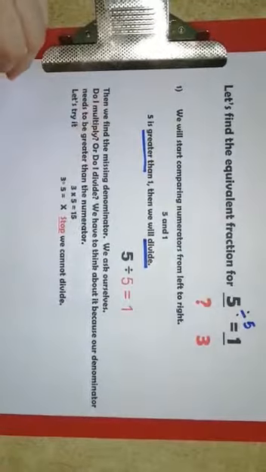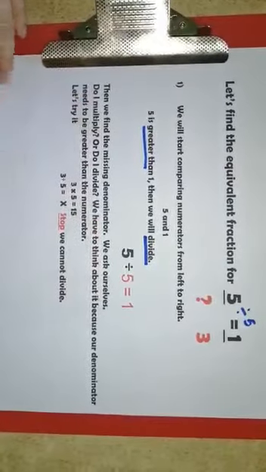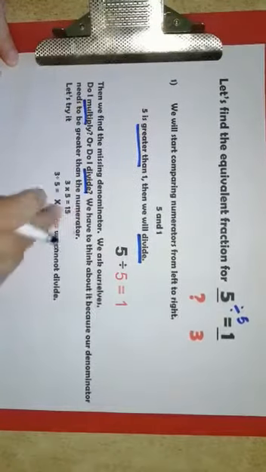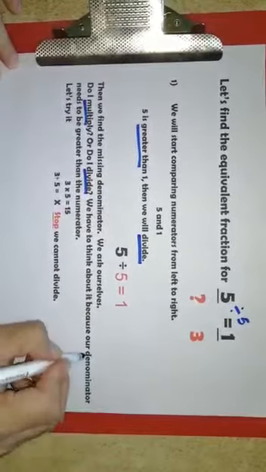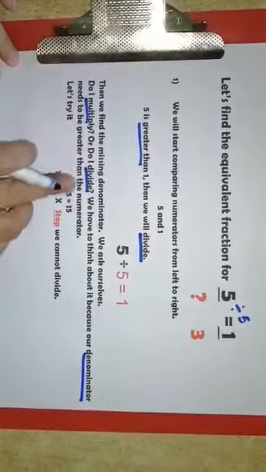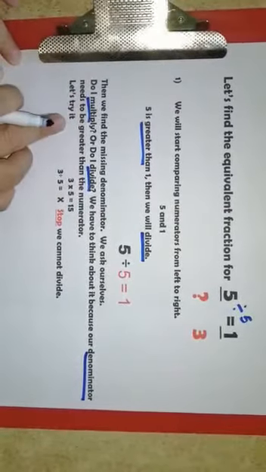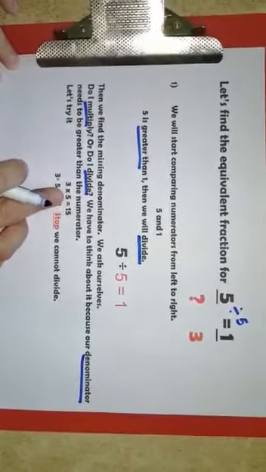Then we find the missing denominator. We ask ourselves, do I multiply or do I divide? We have to think about it because our denominator, the missing one, needs to be greater than the numerator. Let's write 3 times 5.